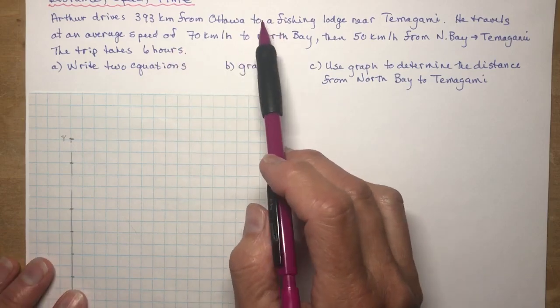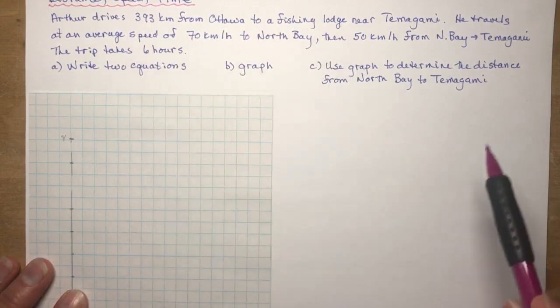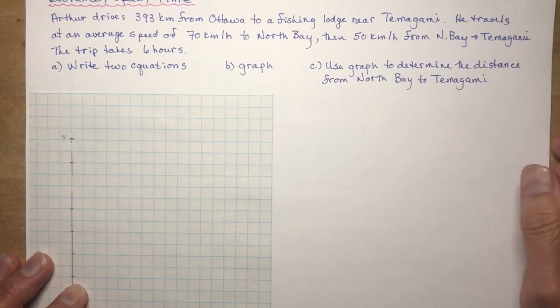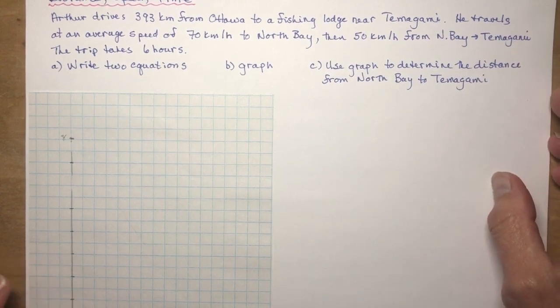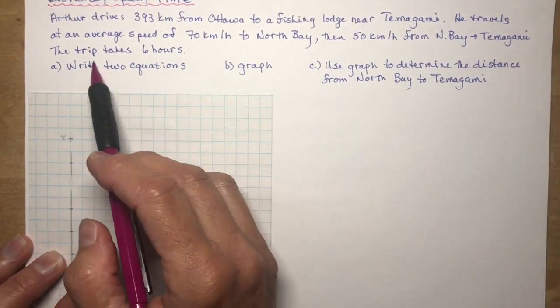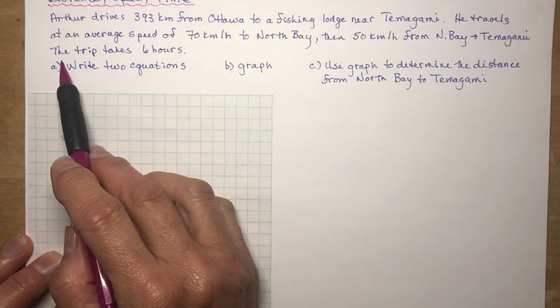Now, I used to drive that road often, and no one is going 70 kilometers an hour or 50 from North Bay to Temagami, but it works for the question. You should go up there if you've never been. Temagami is beautiful. My hometown is Kirkland Lake, if some of you know where that is.